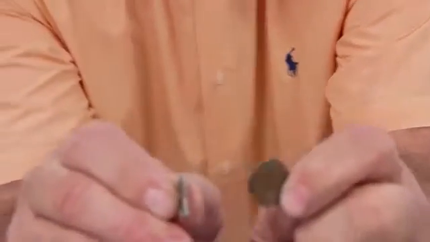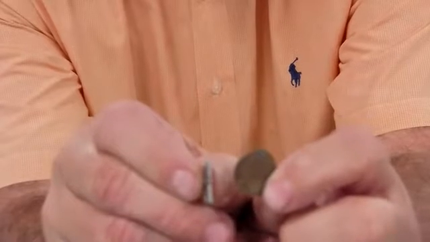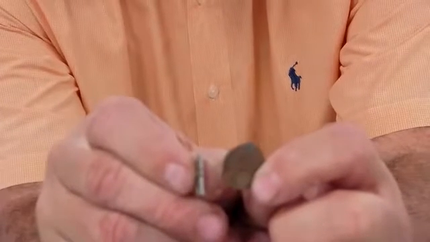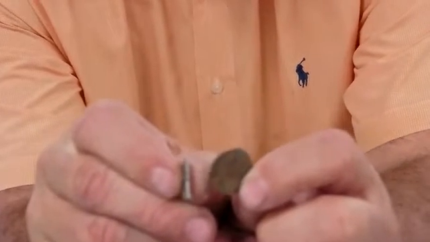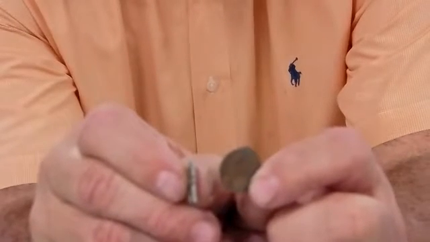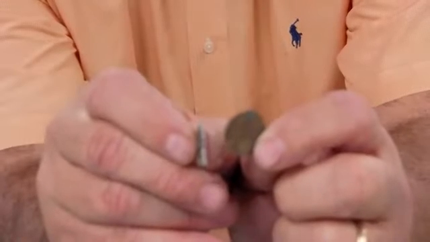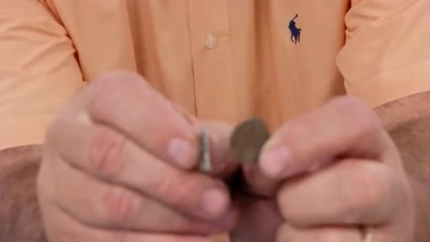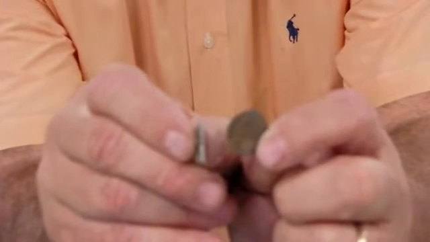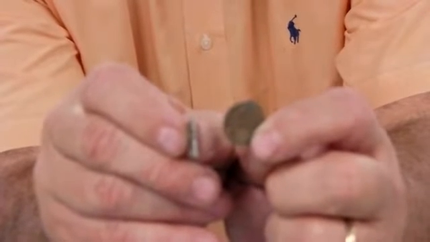The ones made after 1982 were copper plated, but they had a zinc core. You see this one here has a zinc core and just copper on the outside. Zinc is very brittle, and when it was hit with a hammer, it just broke. This was done because copper became so valuable that there was more than a penny's worth of copper in a penny. So they had to find a way to make pennies cheaper, and they just made the core zinc instead of copper.